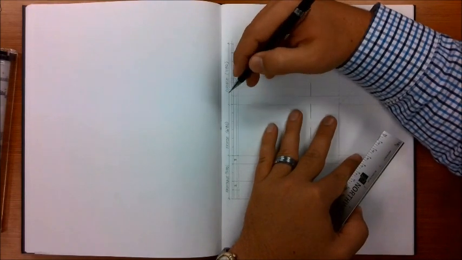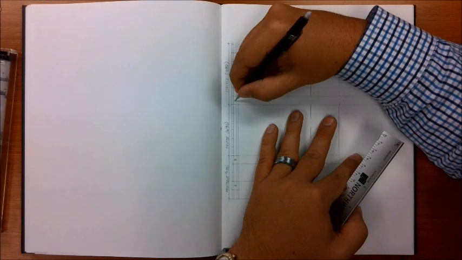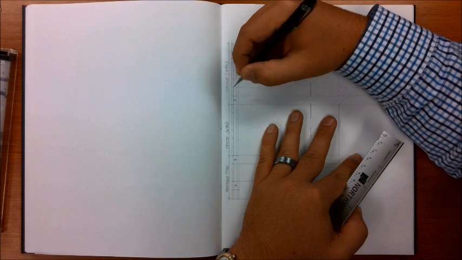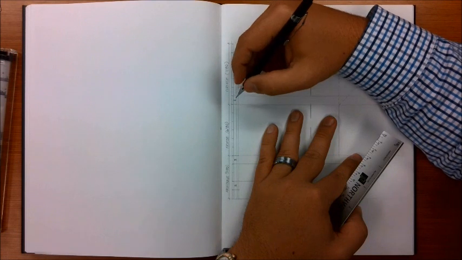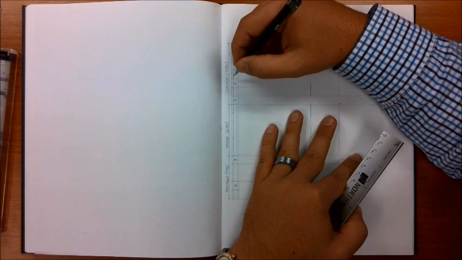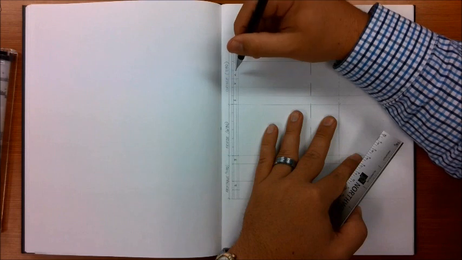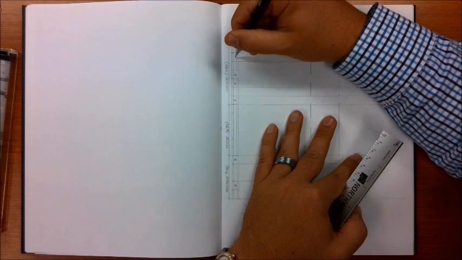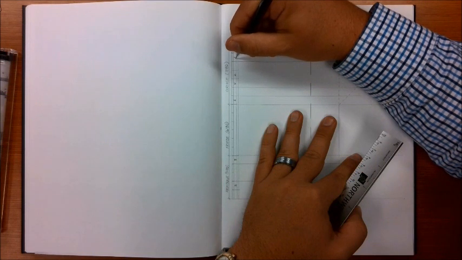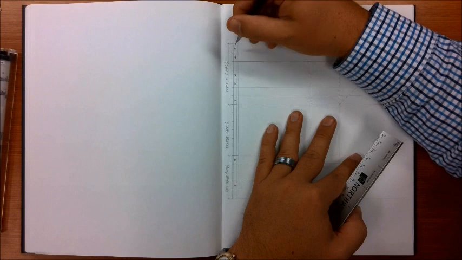We're going to bypass the frieze, and then as we get into the cornice, this first one, we're going to subdivide that into 5 parts, skip one, subdivide the next one into 5 parts, and then the one above that into 2 parts. We're going to skip that one, and then we are going to subdivide this one into 2 parts, and then the top one into 3 parts.